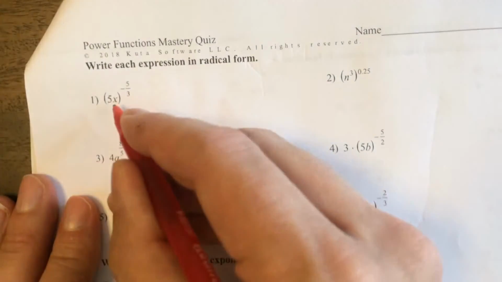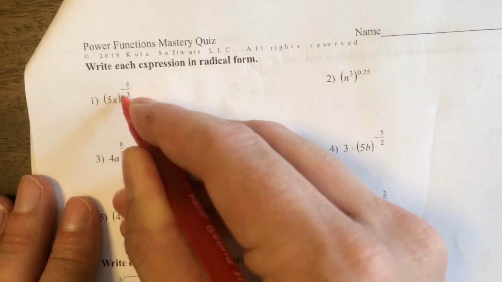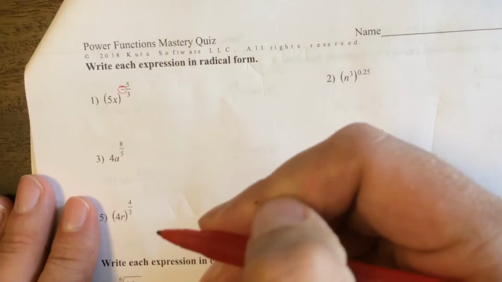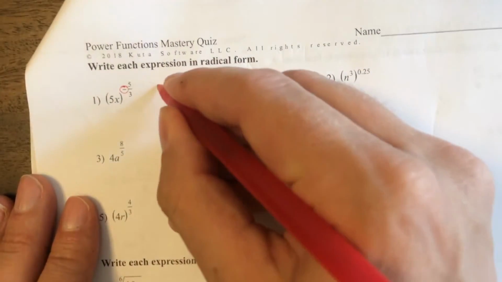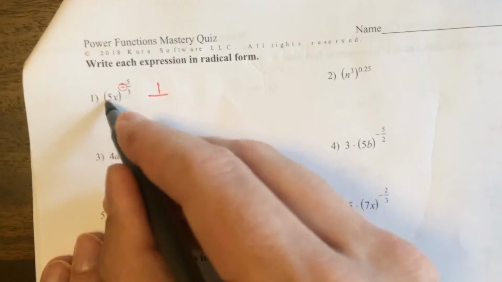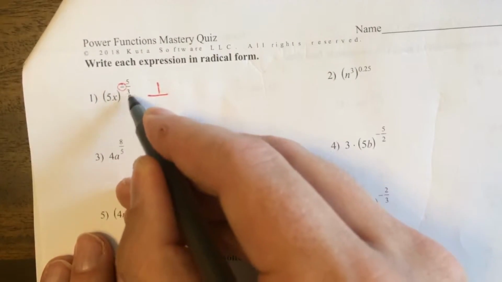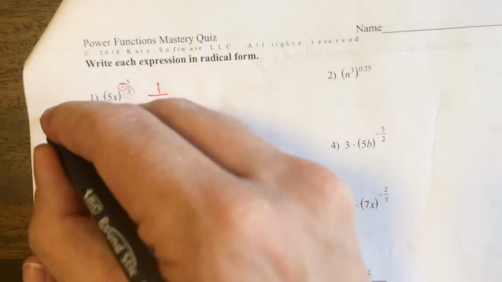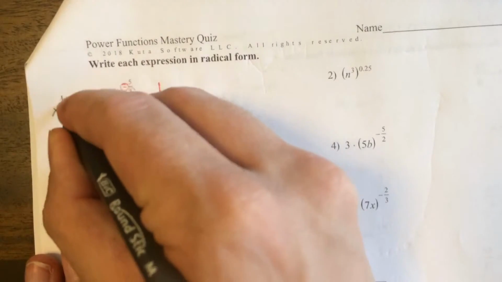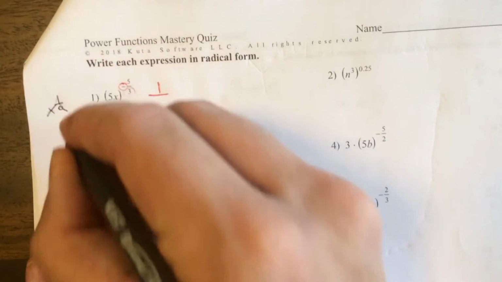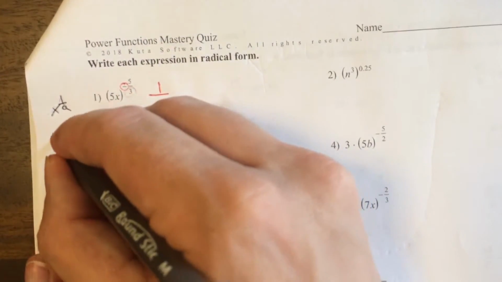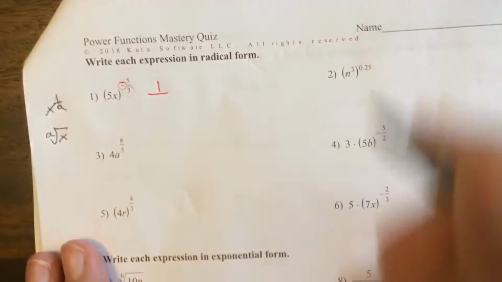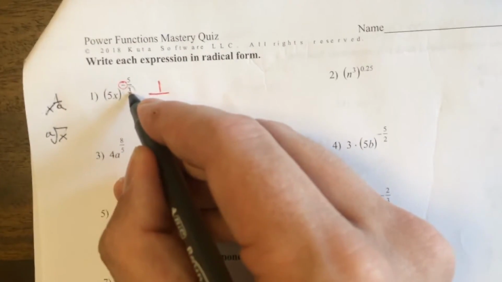So this first one, the whole thing is to the negative 5/3. Let's remember that negative exponents tell you that you're going to be dividing. So it's 1 divided by, and then this thing is to the 5/3. When you have a denominator power, remember that x to the 1 over a is the ath root of x. It's a root. And in this case, we have a cube root.